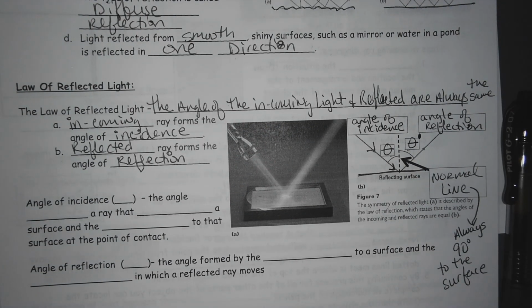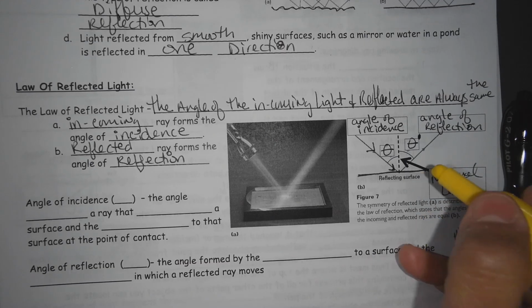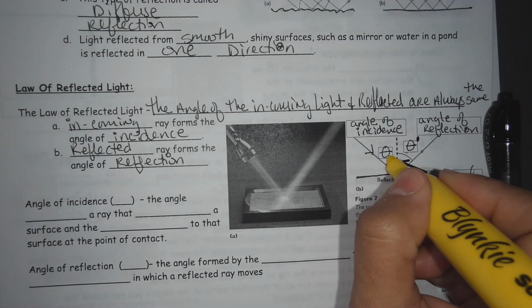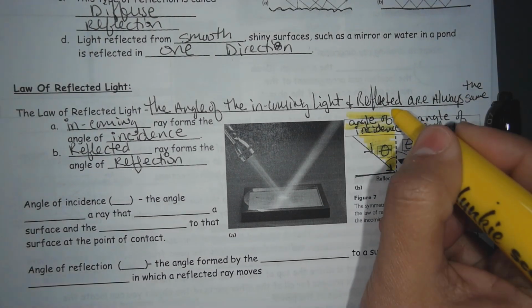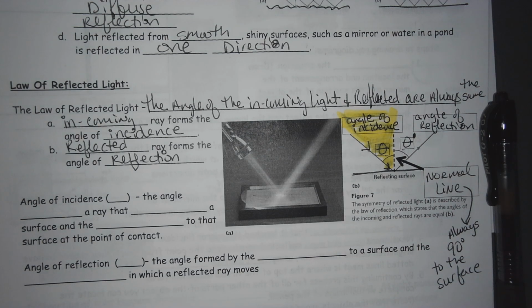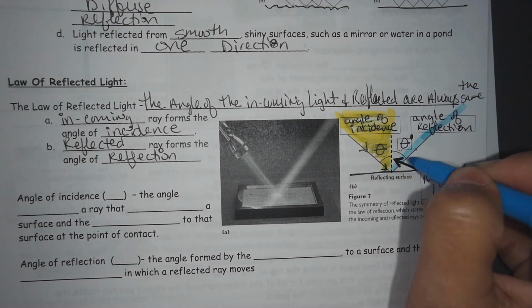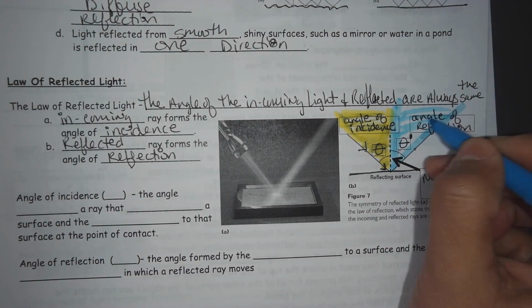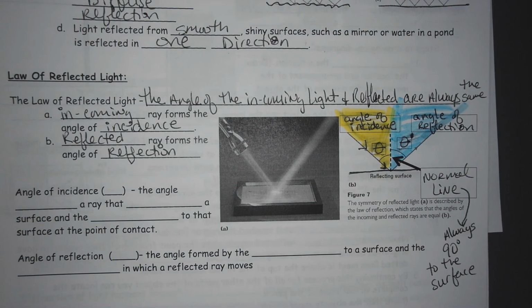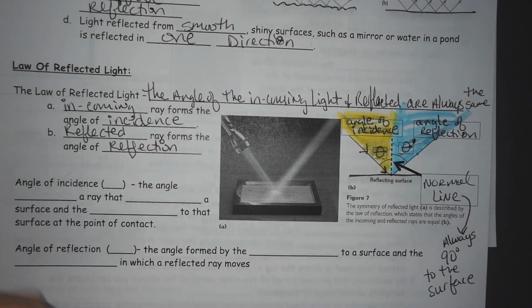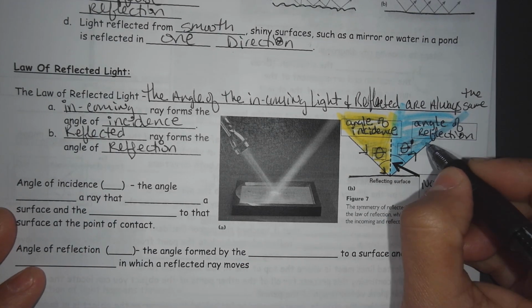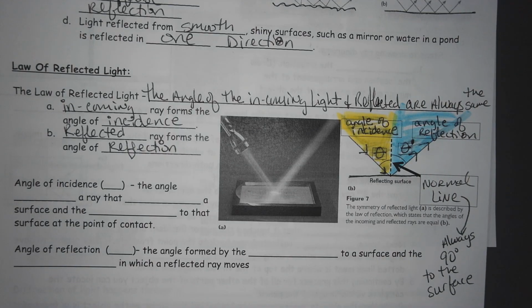It has a little comma. So this section over here, one more time, is called theta, or the angle of incidence. This section over here is called theta prime, or the angle of reflection. But what I do know is that they are always going to be the same. The light is coming in, the light is going out, and they should be at the same theta. They should always be equal.